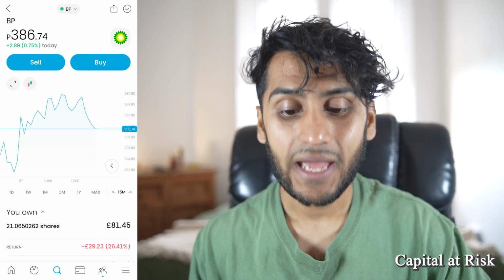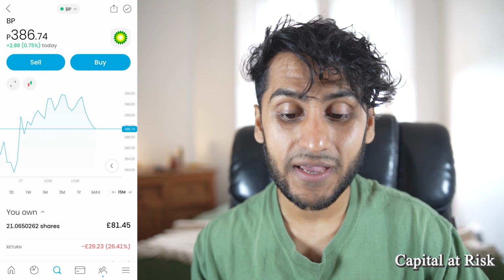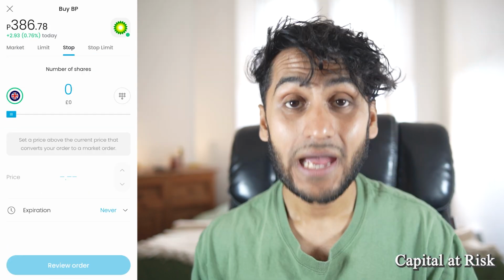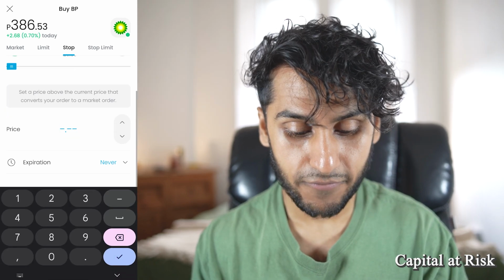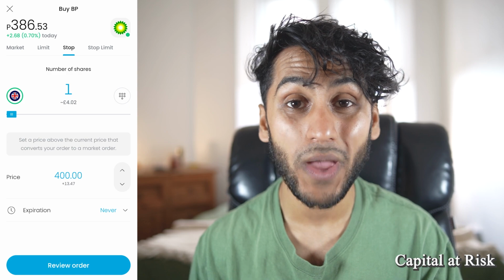So the next type of limit order is the stop order, and essentially this is for both sell and buy. For example, if I wanted to go into buy and I wanted to place a stop buy, essentially with a stop buy you can set a price that is above the current market price. So once it hits that price, let's say for example I want to place a stop buy when the price hits 400 pence, I can put in the number of shares that I want, and then for example 400 pence, and then if the price goes above 400 pence, then it will convert my order into a market order, meaning that it will try to execute it.